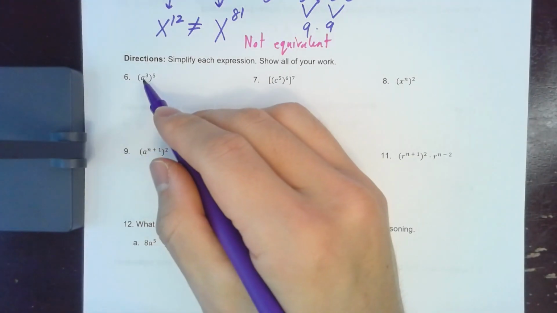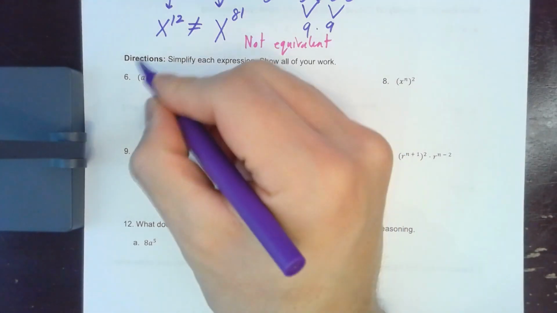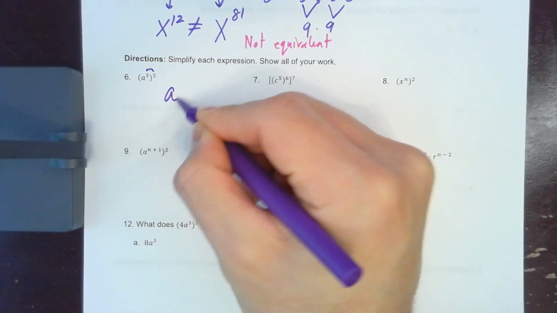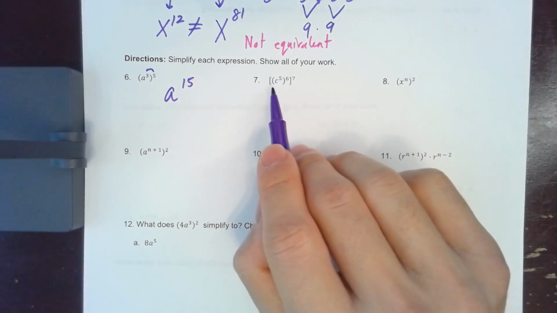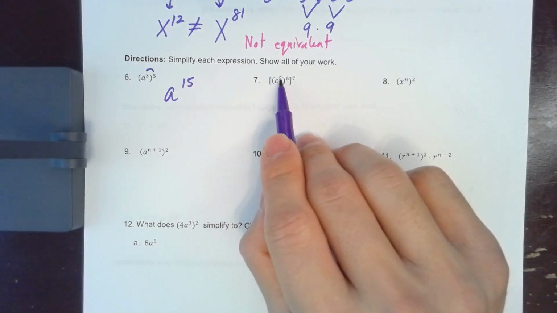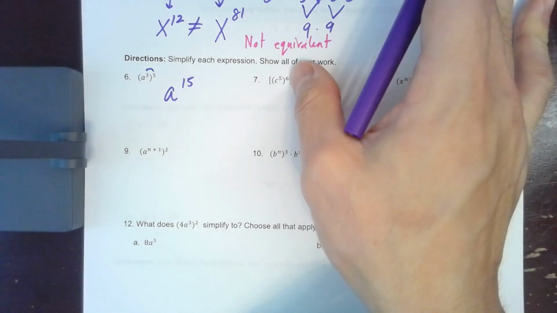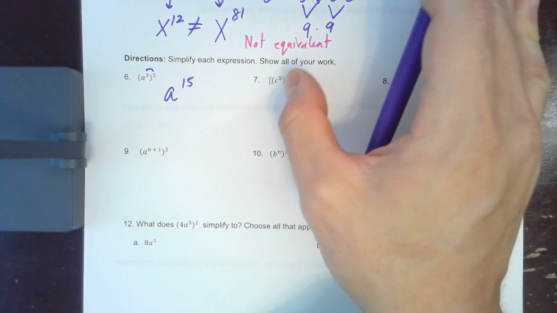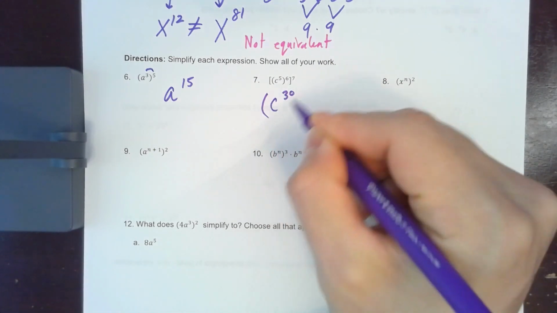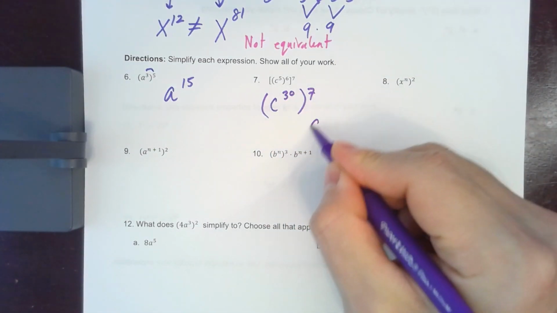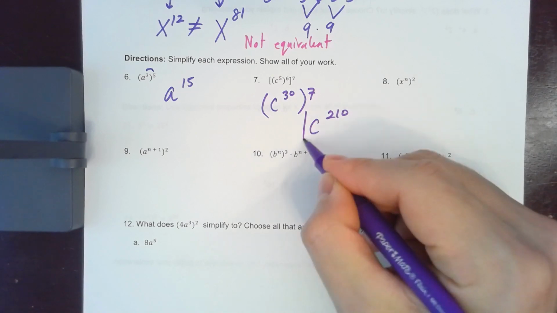So a cubed with the 5 outside, we multiply. This is a to the 15th, right? Take your time with something like number 7. C to the 5th power with a 6 on the outside would be C to the 30th. And then C to the 30th with a 7 on the outside is kind of like this, right? Which is C to the 210th. Well, that's a big number.